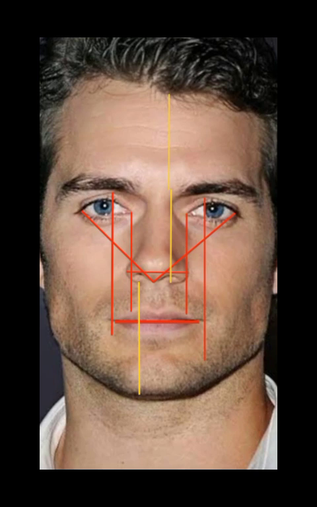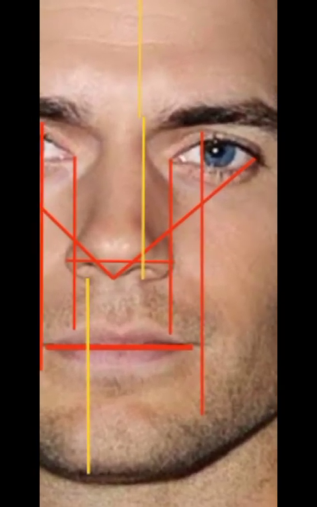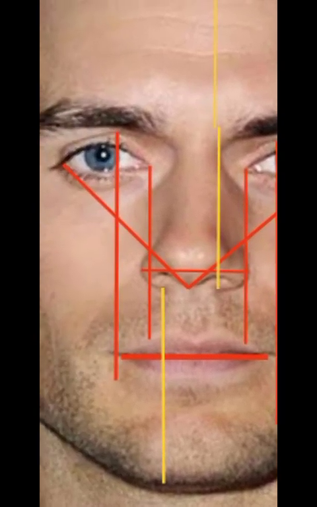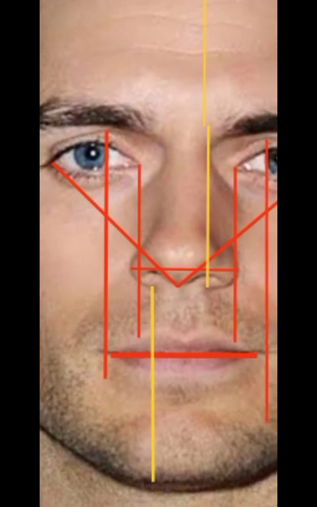So as you can see right here, his mouth barely misses his iris. So it's not really a flaw. It's something that's nearly non-existent. But honestly, this would be an average ratio. I would put this at a 5 out of 10 for this particular measurement. It's nothing special, but it's not a flaw either.